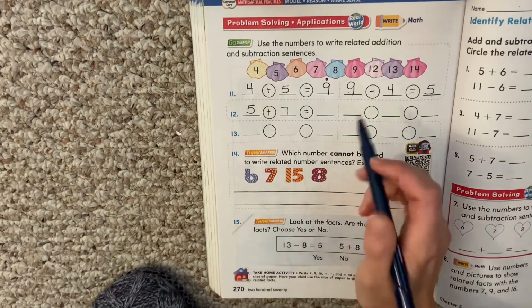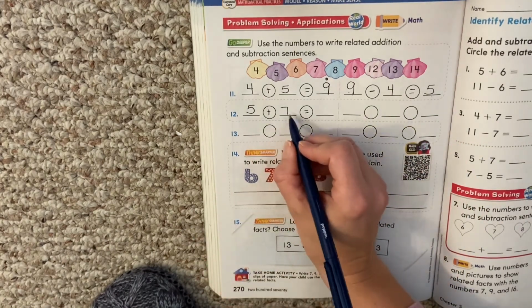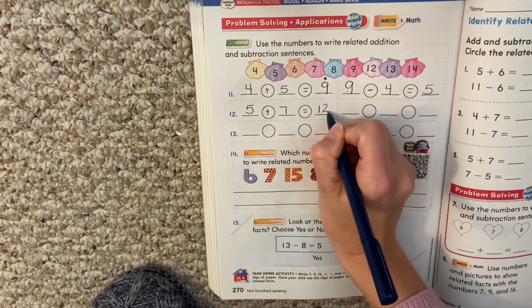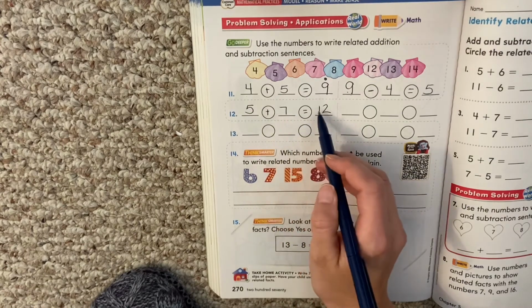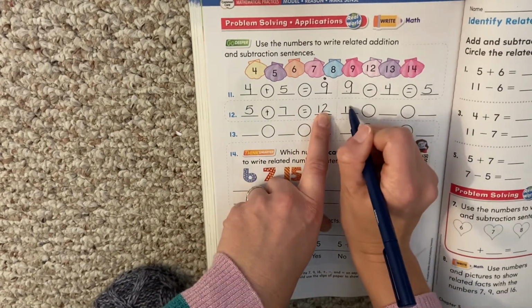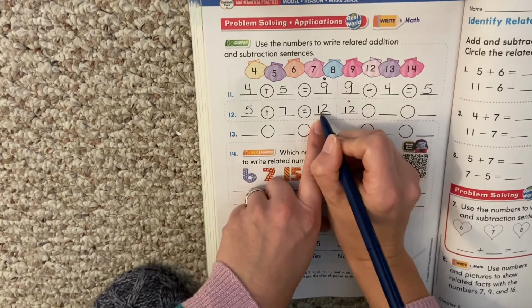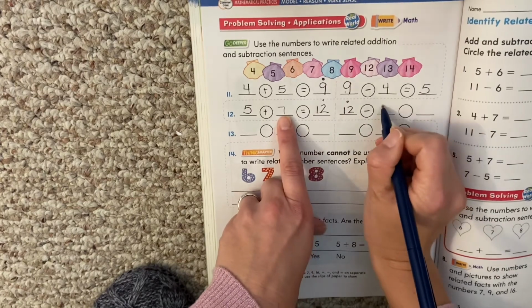Okay, if you're hitting play, it's because you failed in your answer for this row. 5 plus 7 equals 12. All right, now that I have 5 plus 7 equals 12, I need my related minus problem. I have to start with my big number, right? Big number, minus, I can take away one of my small numbers.